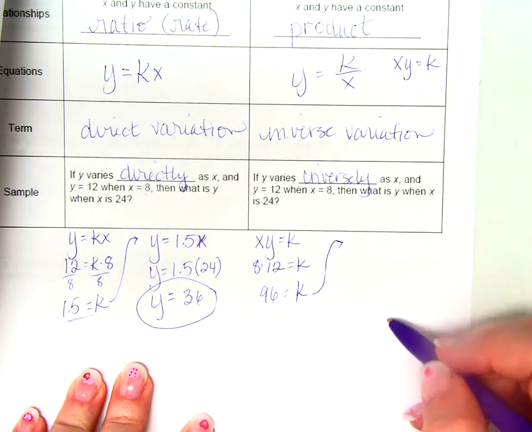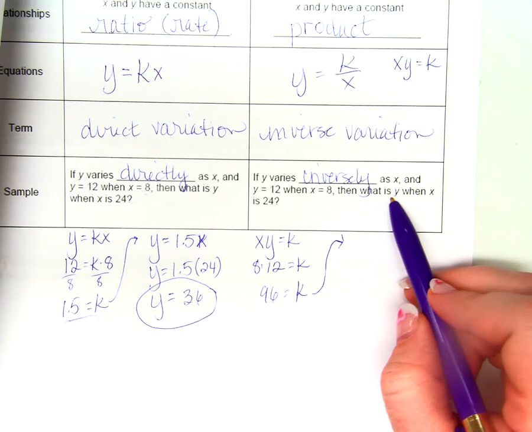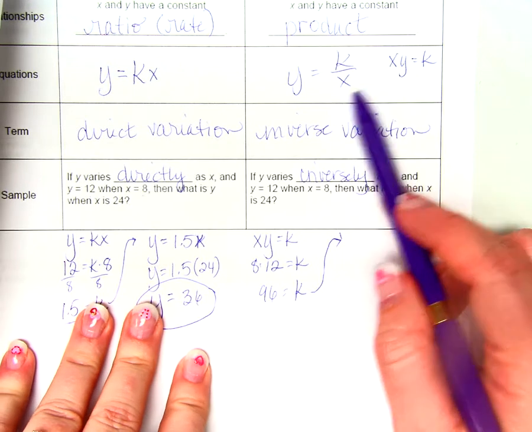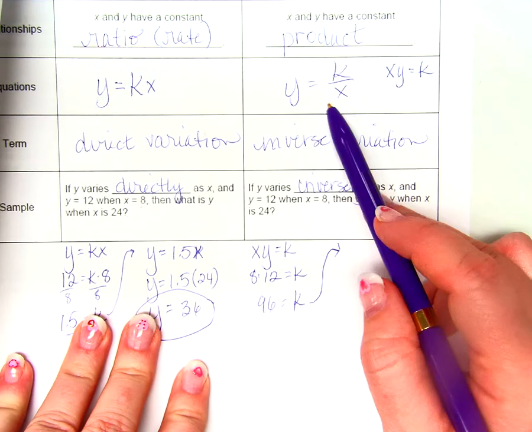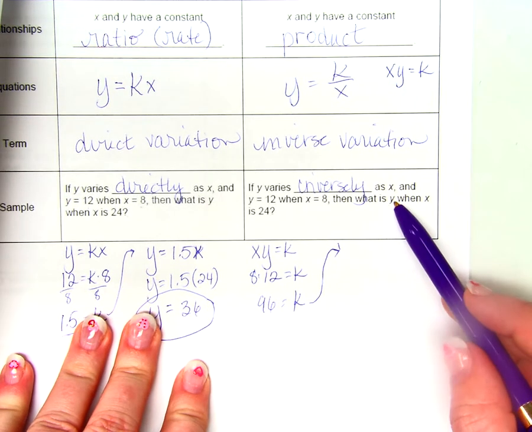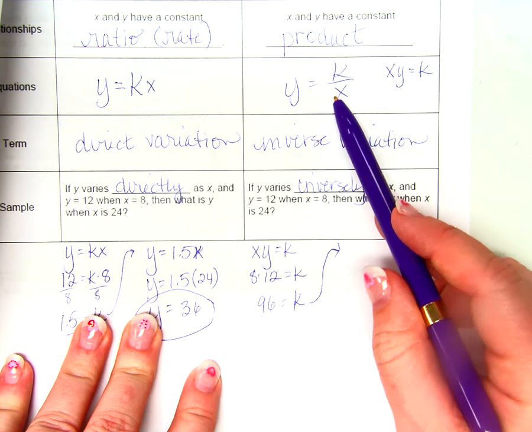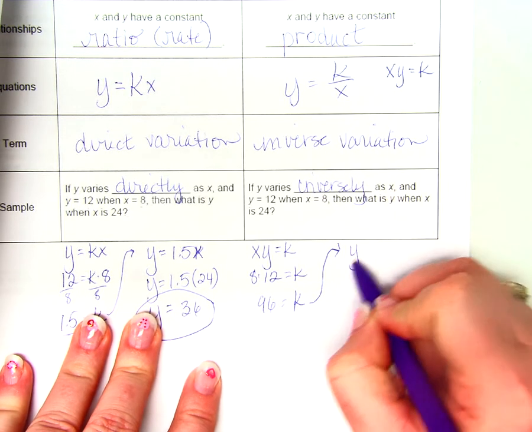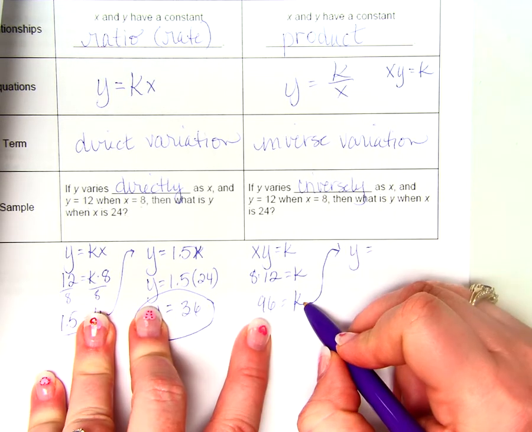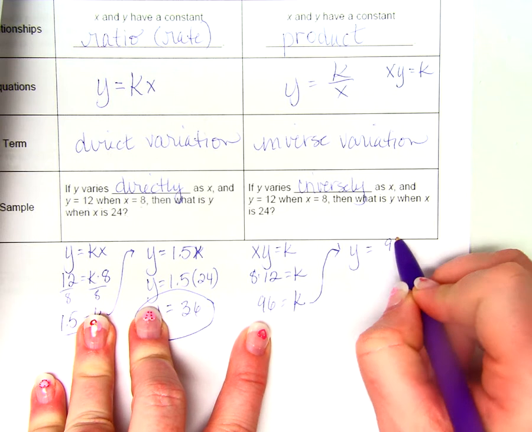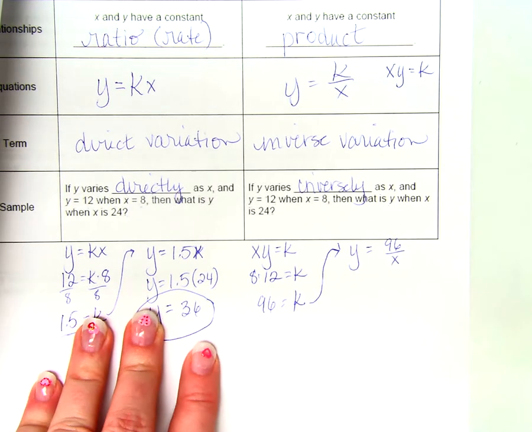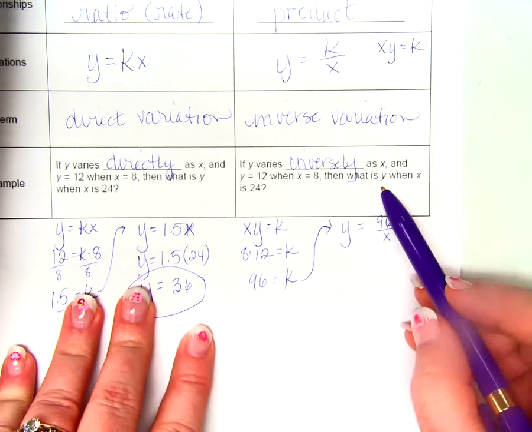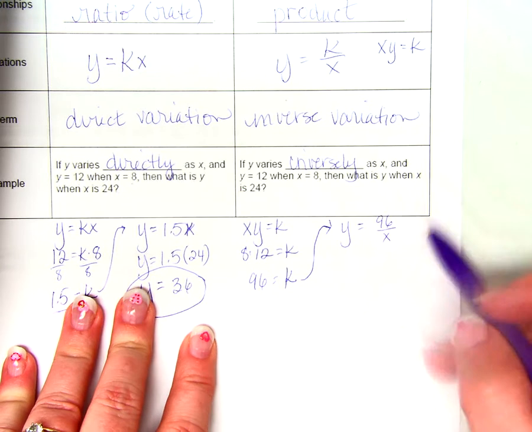Start over. Okay? But see, this time it's asking for me what y is. Which of these two equations, even though they mean the same thing, which one is easier if I'm trying to solve for y? Probably this one, right? Y equals, except it's not k over x, because I already know that k is 96. So what is y when x is 24?